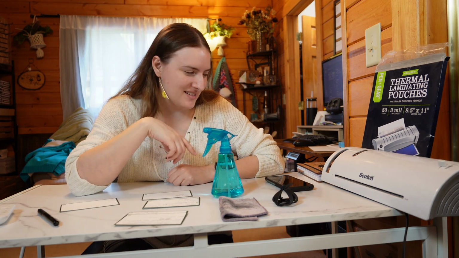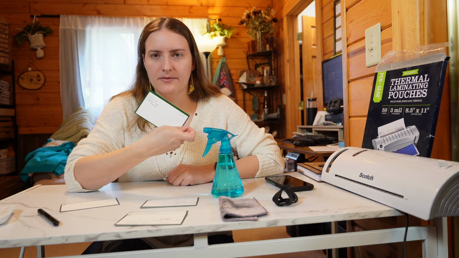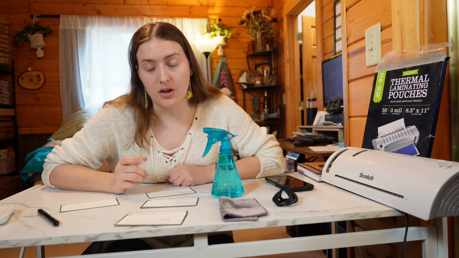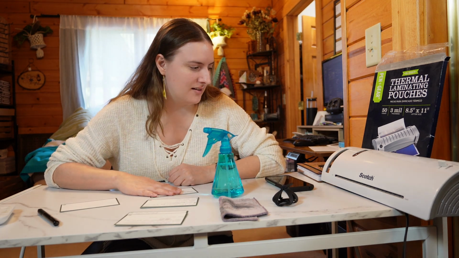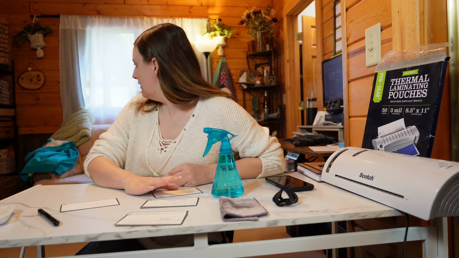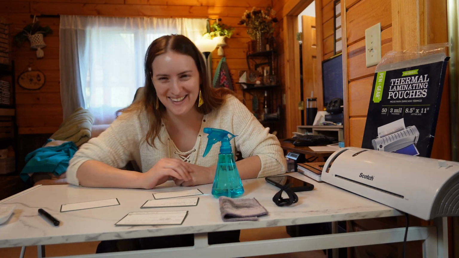But let's get started on these tabs first, and then I've got a list. I'm trying to start to make a list of things that I need to get done before the market. So yeah, let's get started.